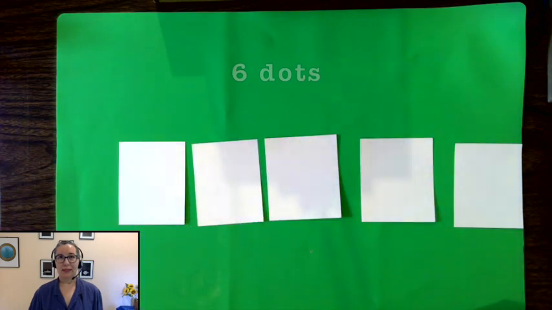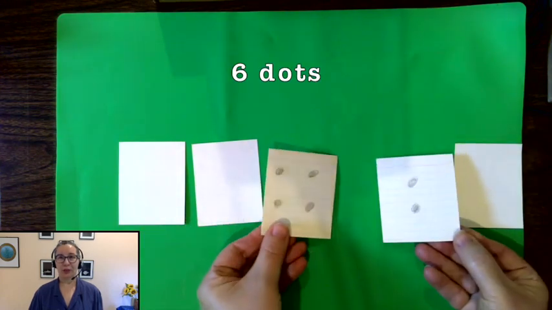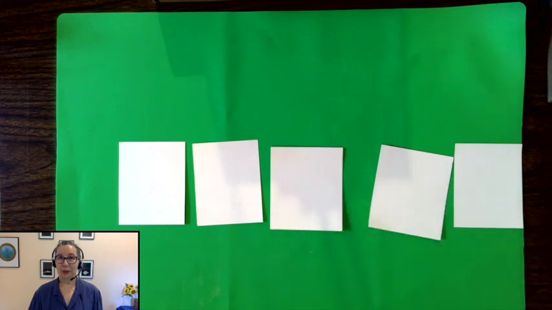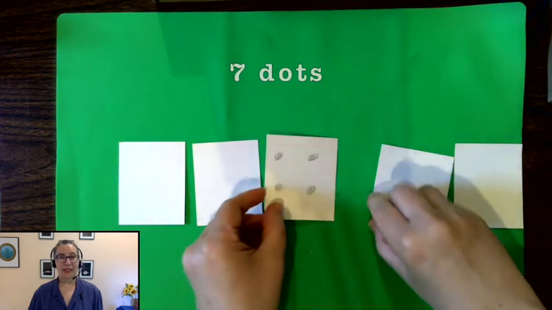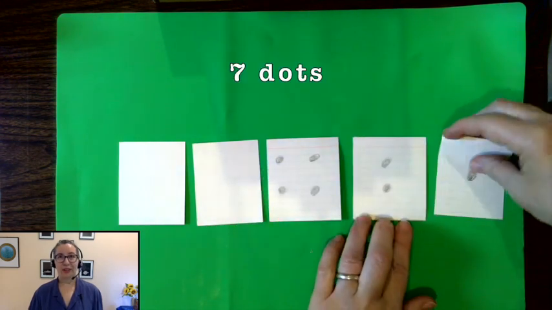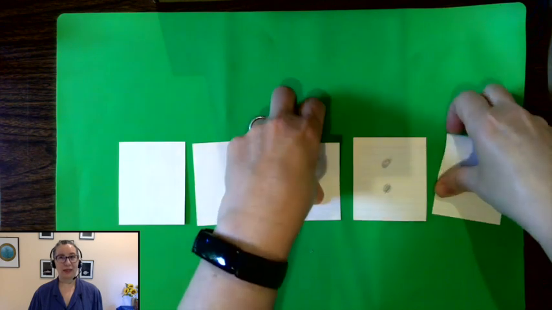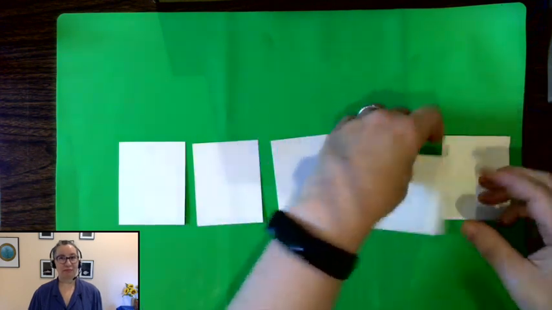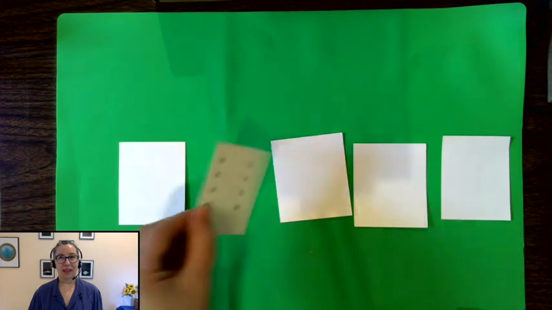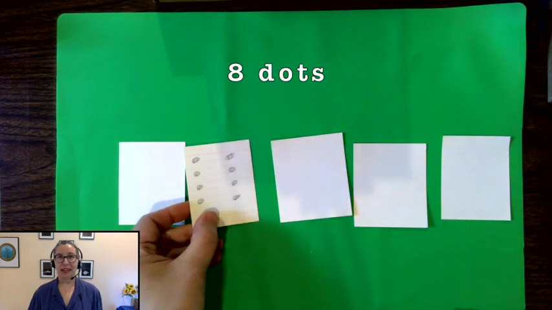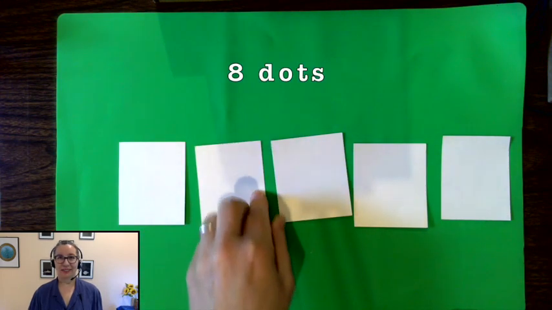If you want to make 6, you turn over the one with 4 and the one with 2. To see 7 dots, turn over the 4, the 2, and the 1. How do we make 8? Just turn over the 8 dot card.